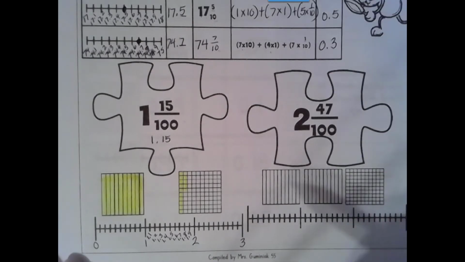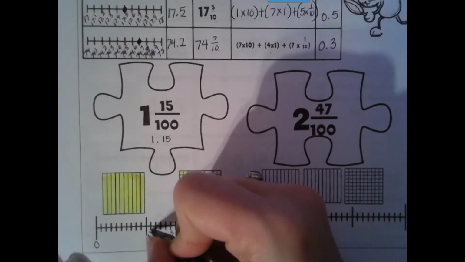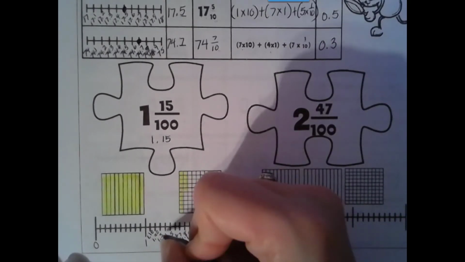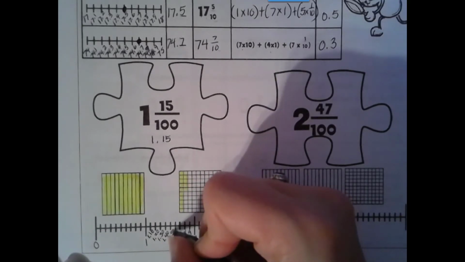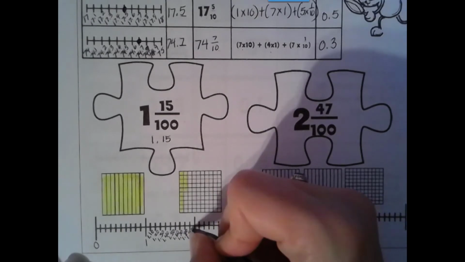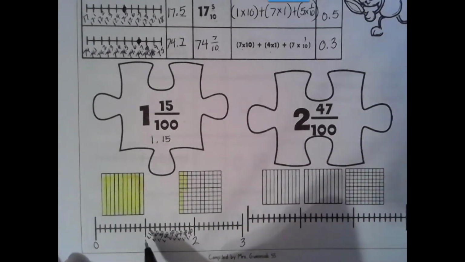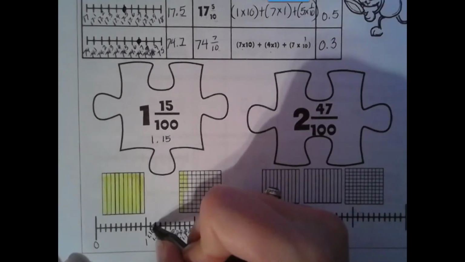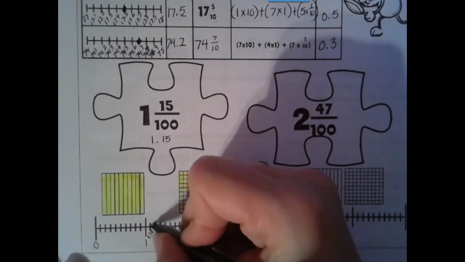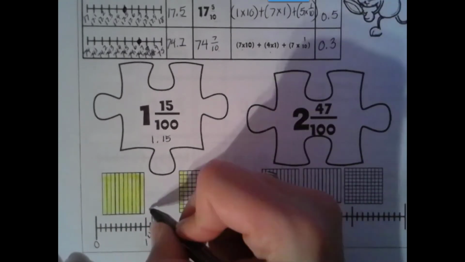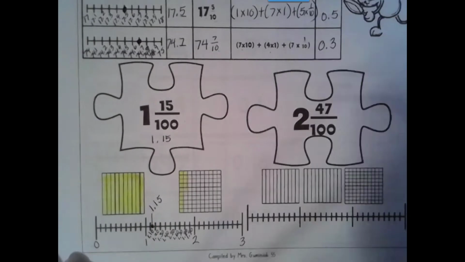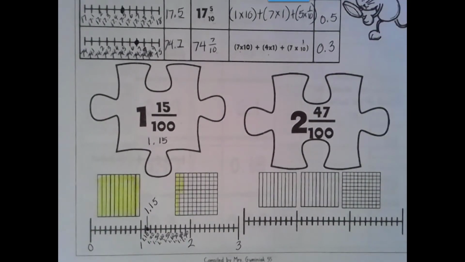So we've got to think, where would 15 hundredths be? Well, another way we could look at it is 10 hundredths, 20 hundredths, 30 hundredths, 40, 50, 60, 70, 80, 90, and then 100. You can look at it as counting by 10. Well, 15 is between 10 hundredths and 20 hundredths. So I'd put it actually right here. This is where we have 1 and 15 hundredths. Halfway between 1 and 10 hundredths and 1 and 20 hundredths, or 1 and 1/10 and 1 and 2/10.